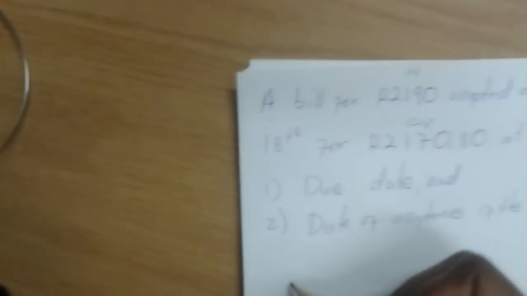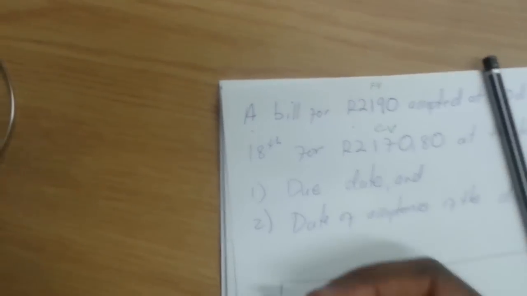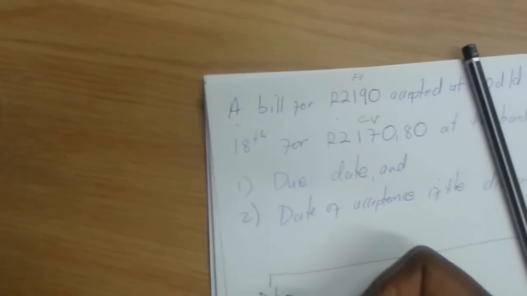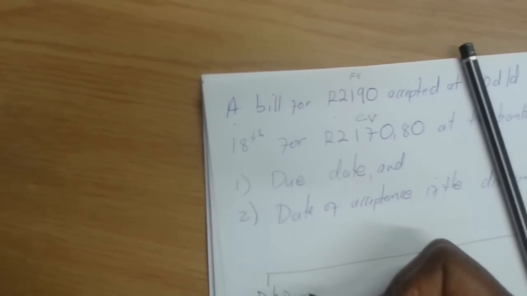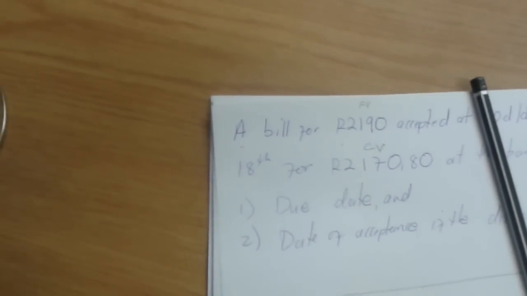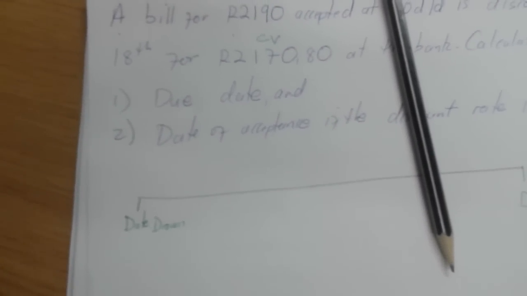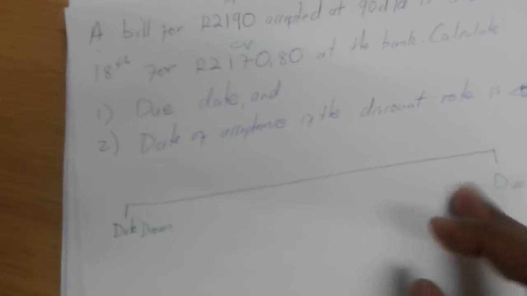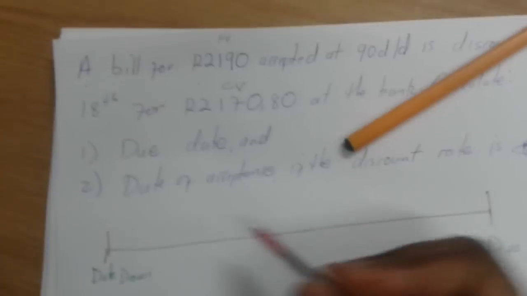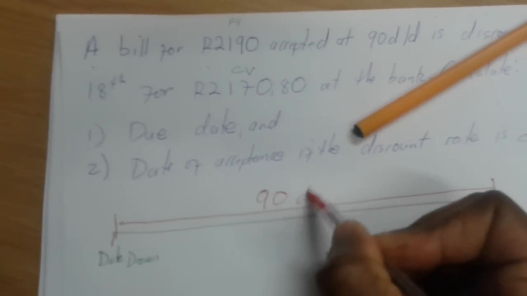Now, let's quickly draw a timeline. So there is the date of acceptance or the date drawn, same thing. Then we've got the due date there. We don't know these two dates, but what we know is that between them there is 90 days.